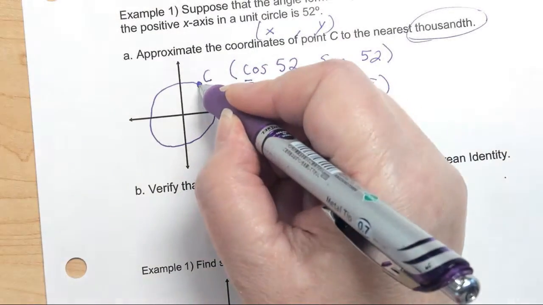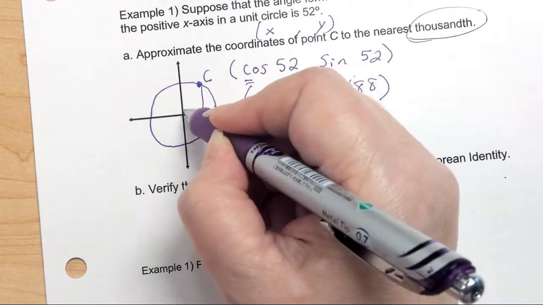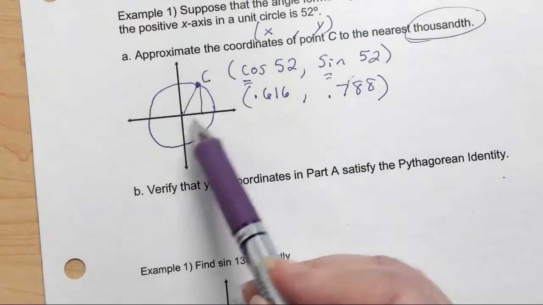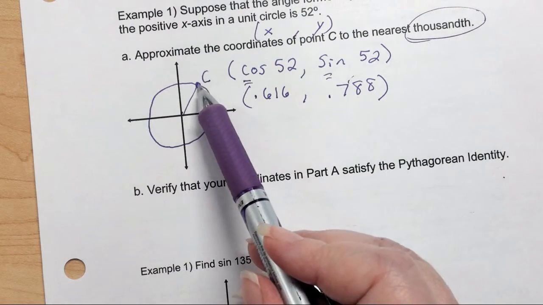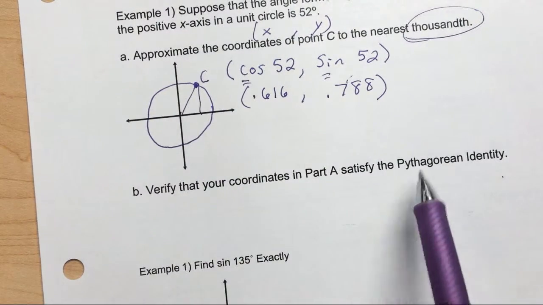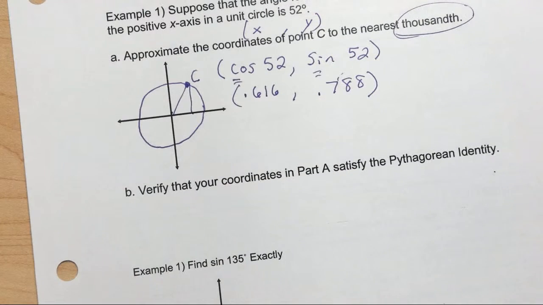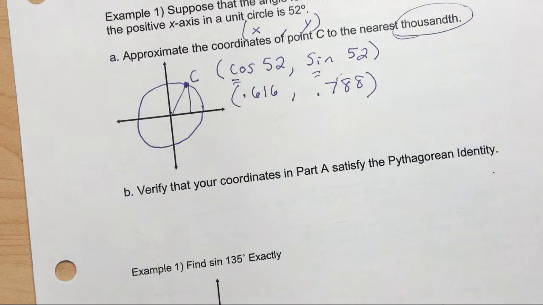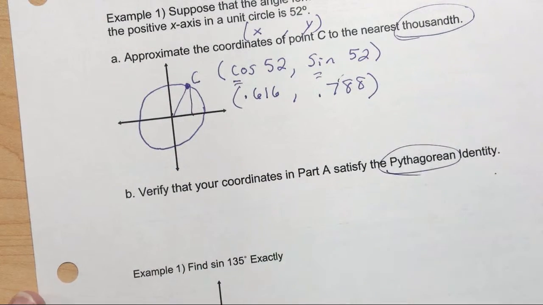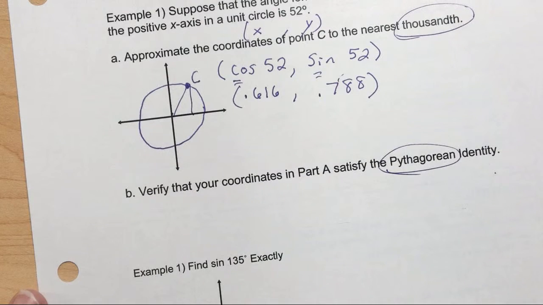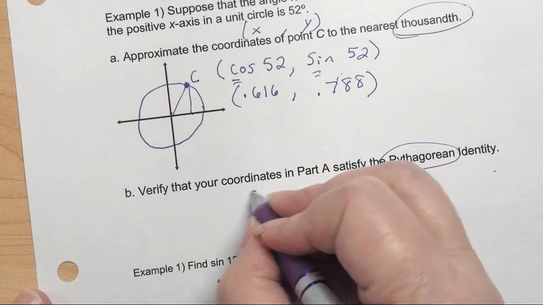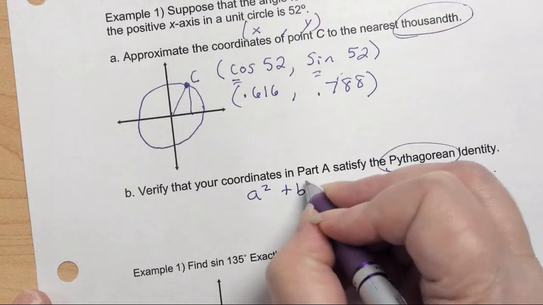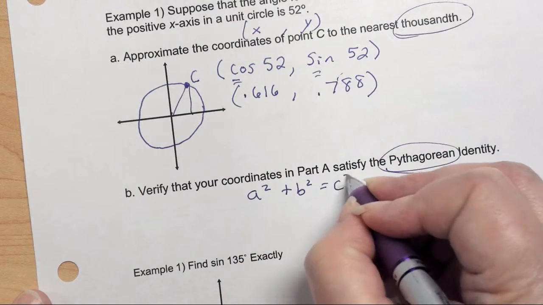All right. So now it says to use A and B to show that this point satisfies the Pythagorean identity. They want us to prove that this point on the unit circle uses that Pythagorean identity. What is the Pythagorean theorem? If you know it, say it out loud. So a squared plus b squared is equal to c squared.